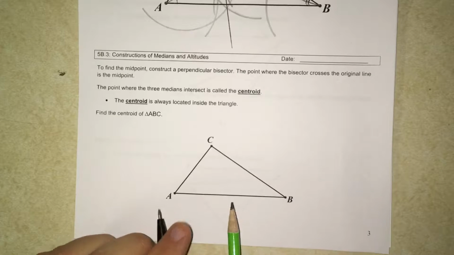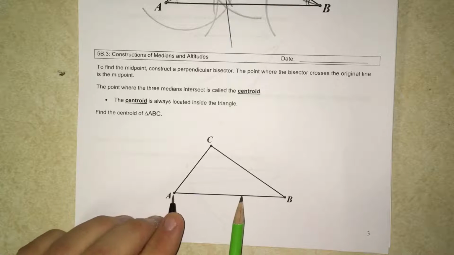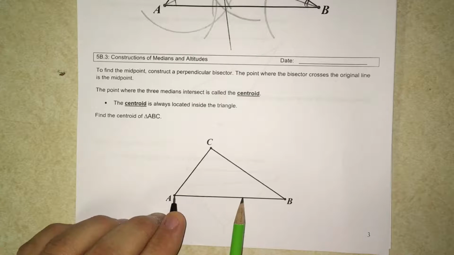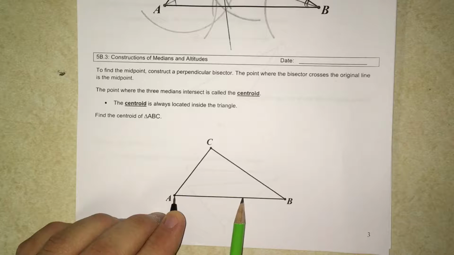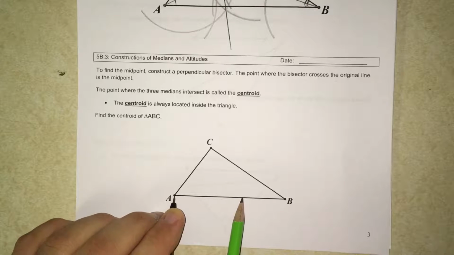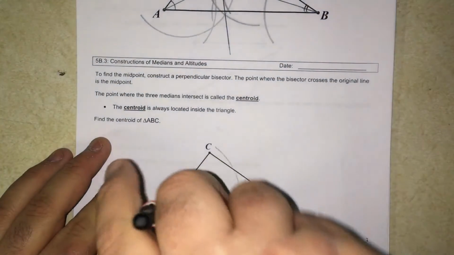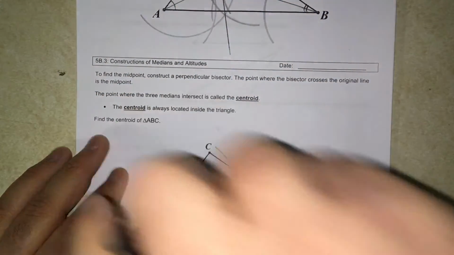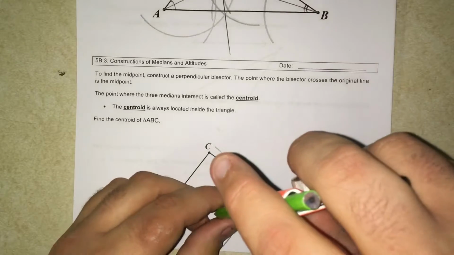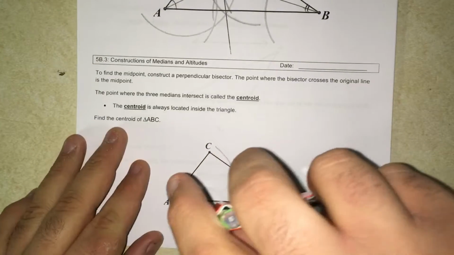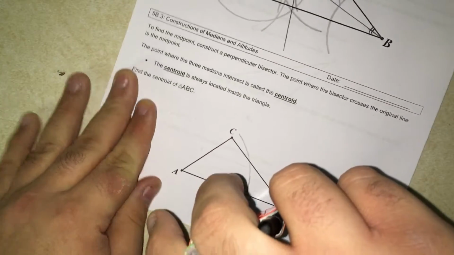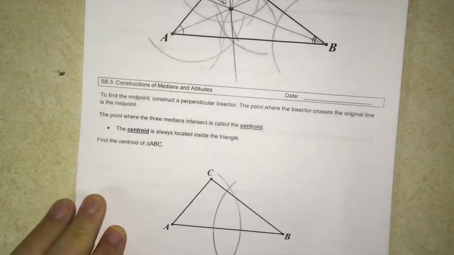So we're going to start with side AB. Put your compass point on the vertex of A. Make sure your compass is at least halfway across A and B, just like we did with perpendicular bisectors. We're going to go ahead and make an arc through the side. And then you're going to do the same thing, keeping your compass width the same, but from the opposite point. Do it from B. So we're going to make an arc.